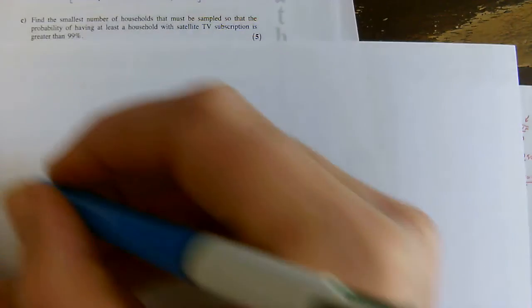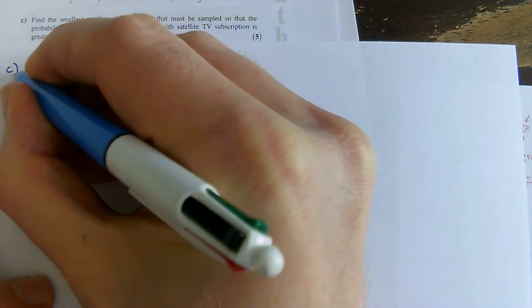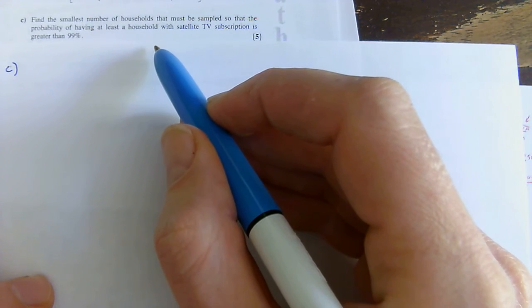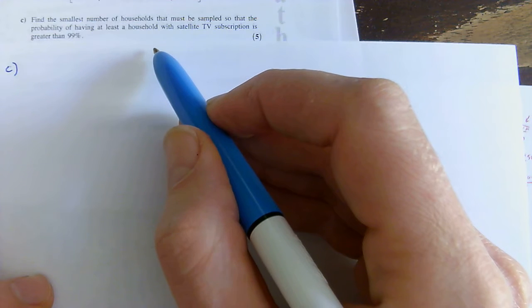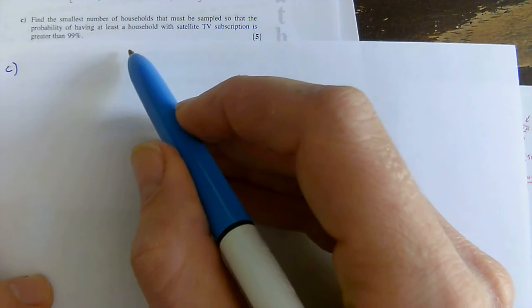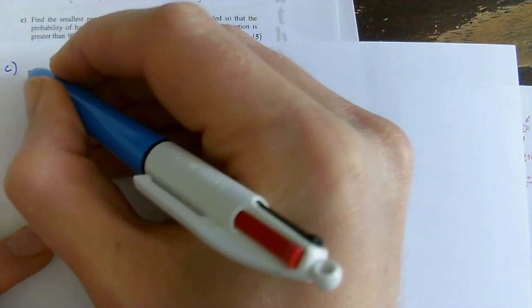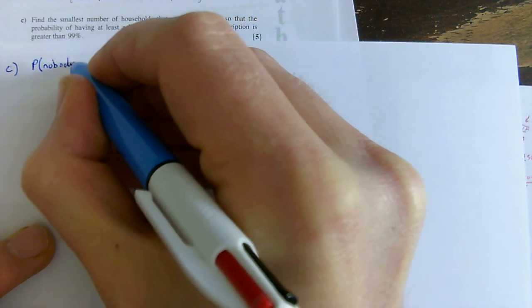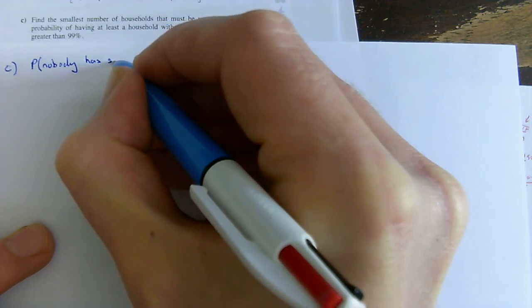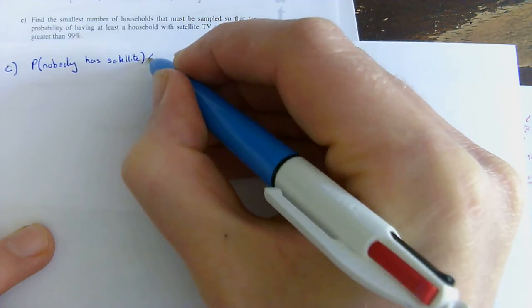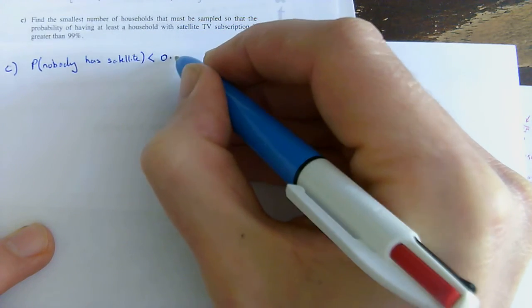Okay, so we're going to go on to question part C. So it asks us how many households must there be such that the probability of having at least one household with satellite TV is greater than 99%. So we're going to start this by saying the probability that nobody has satellite TV must be less than 1%, must be less than 0.01.